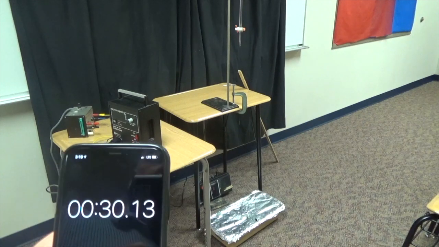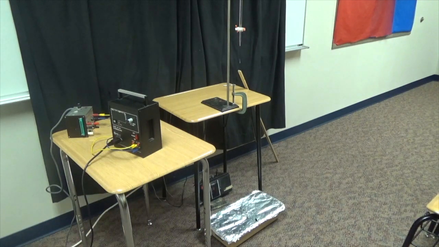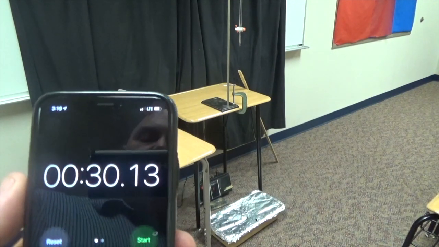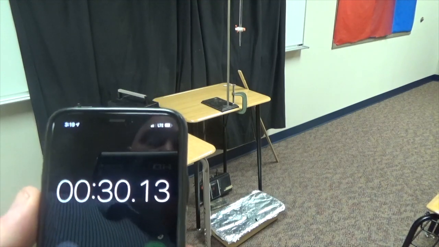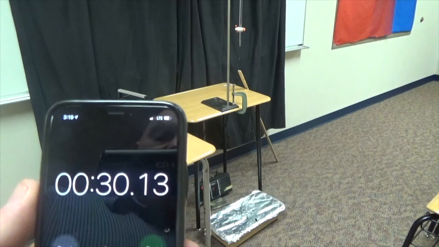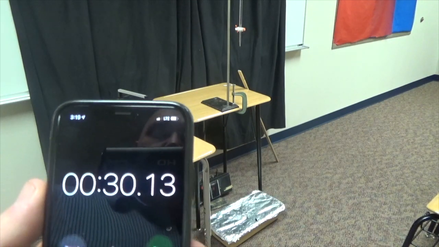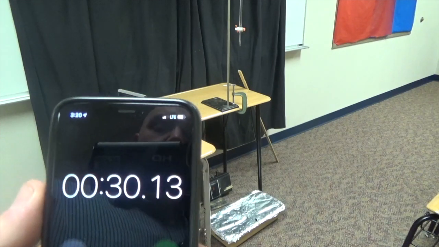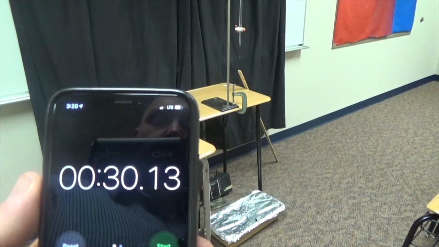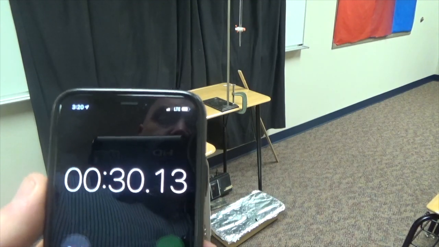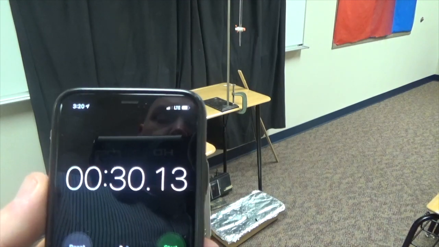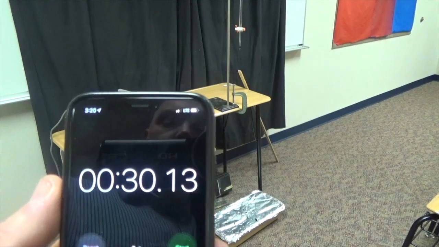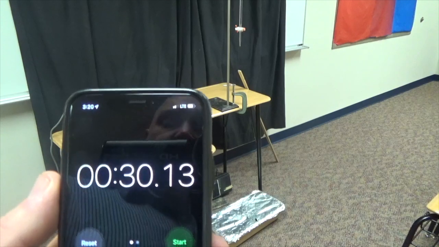Stop. Okay, so figure out how many drops you heard, and if you have to watch the video again, go ahead and do that. Count how many drops you heard from when I started the timer to when I stopped the timer. So if you take the number of drops that you got divided by 30.13, that would be called the frequency. That's drops per second. That's not really what we want. We want the period, so you're going to take 30.13 seconds divided by how many drops you heard hit the aluminum foil, and that will be your period, and then we'll use that period in our equation to figure out what our calculated gravity is.